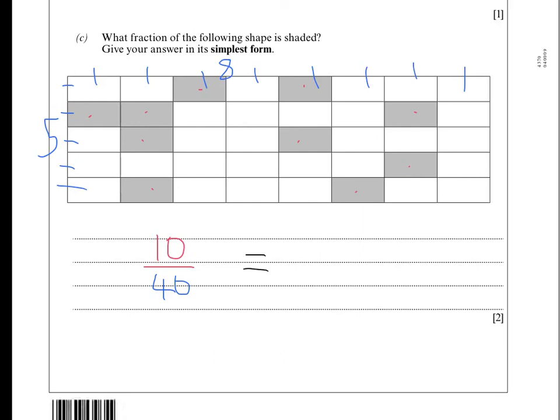To simplify this, they're both in the 10 times table, so I can divide the numerator and the denominator by 10 to give my answer in its simplest form for the second mark, which is 1/4.